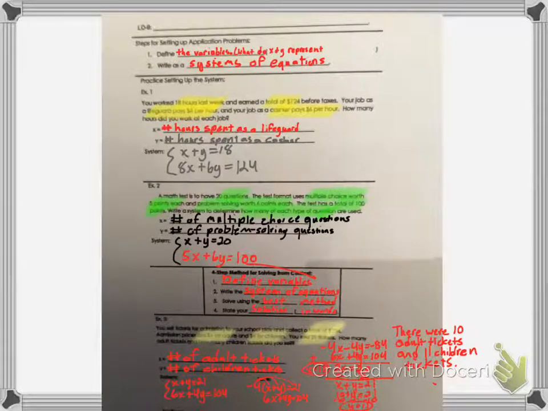Alright, now we're going to look at systems of linear equations with word problems, or contextual problems, whatever way you want to say it. Steps for setting up application problems: first, define the variables, what x and y represent, and then write a system of equations. So write two equations. Practice setting up systems of equations.